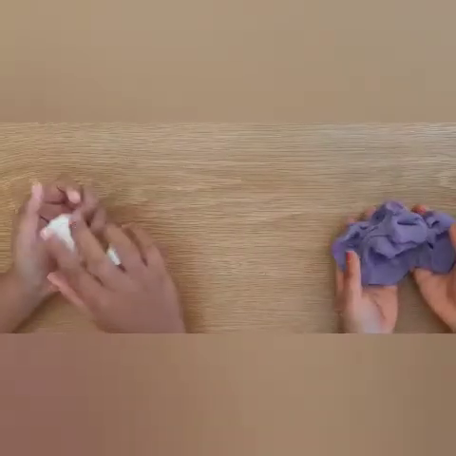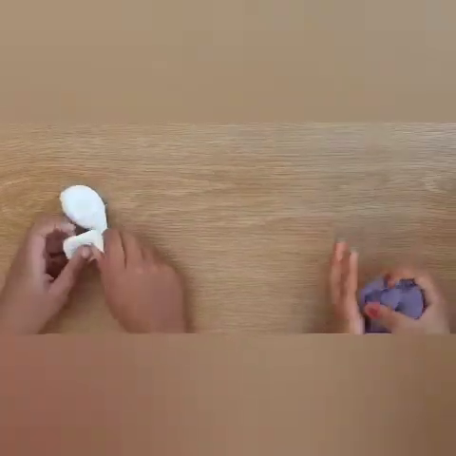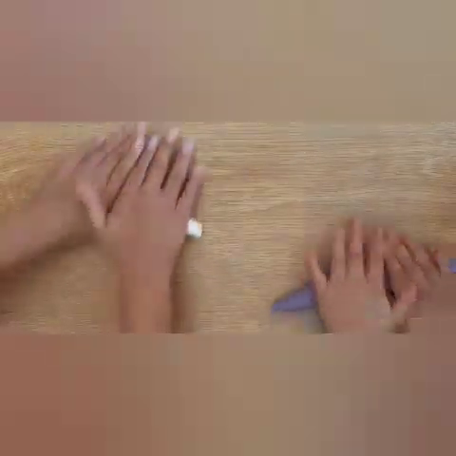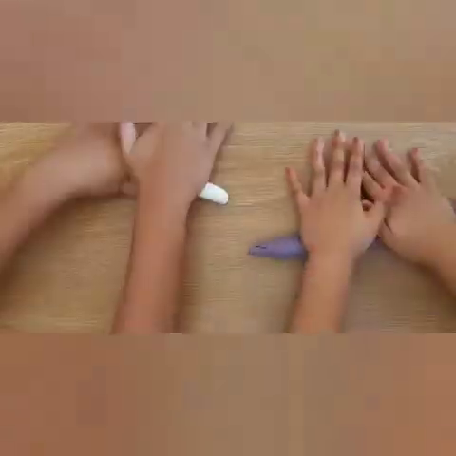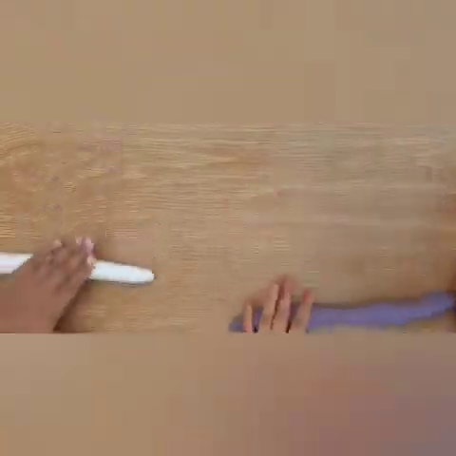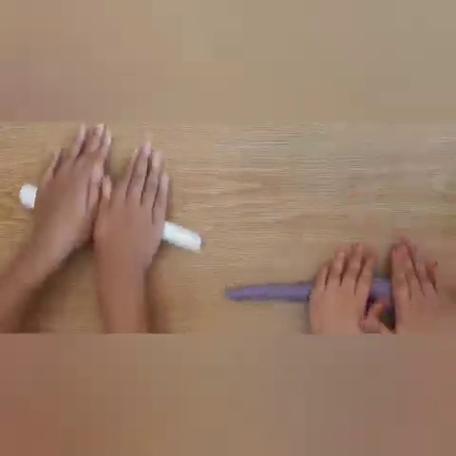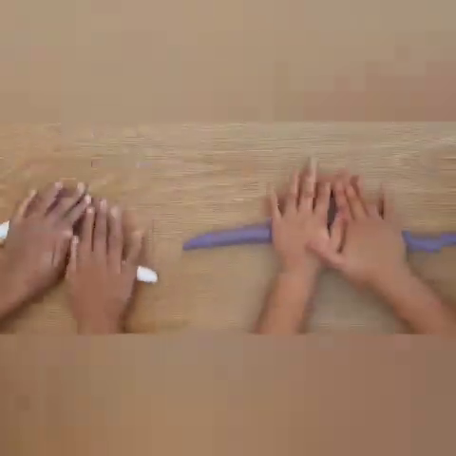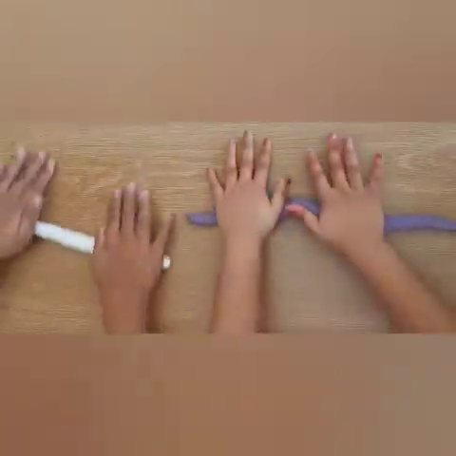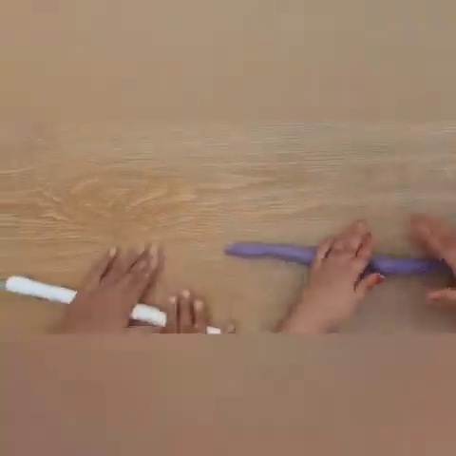So now we're going to make the letter P. And so we're going to roll our dough into a long snake, as long as you can without breaking it. Okay, that's nice and long.